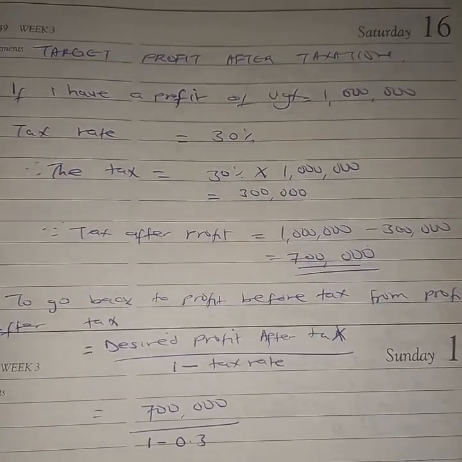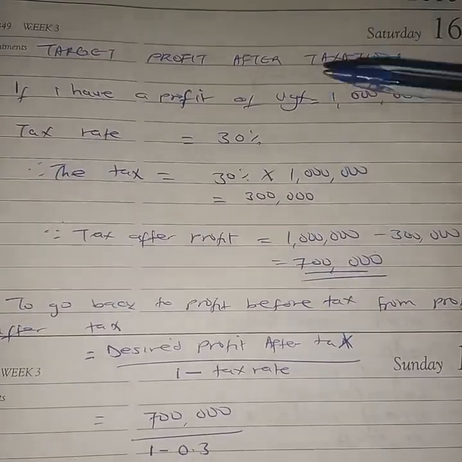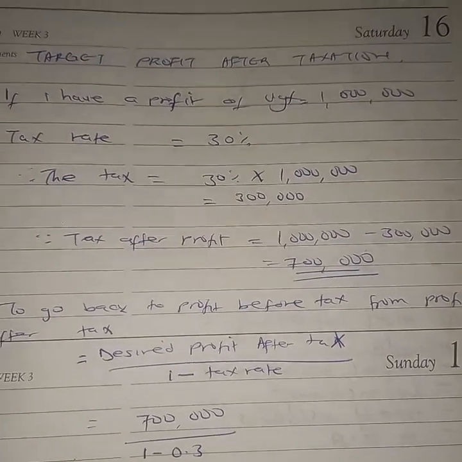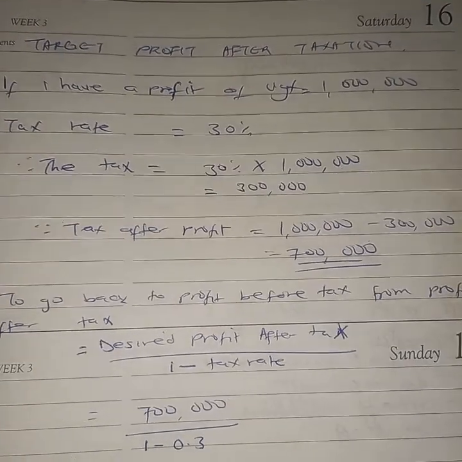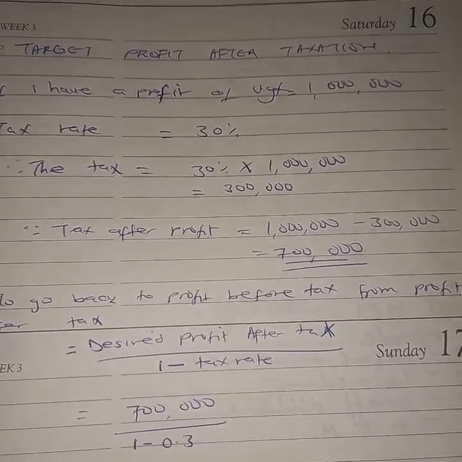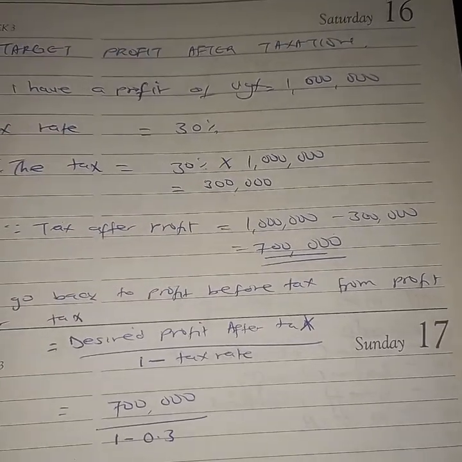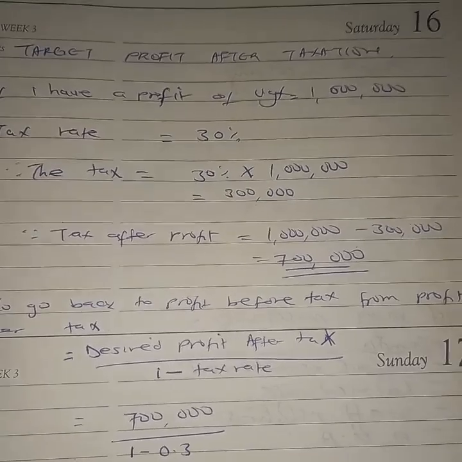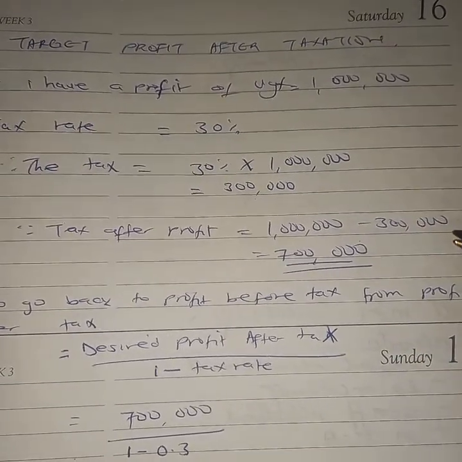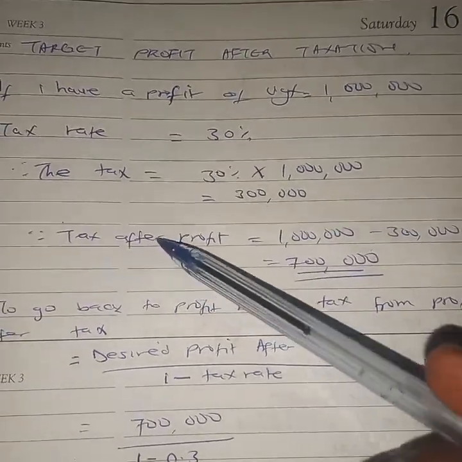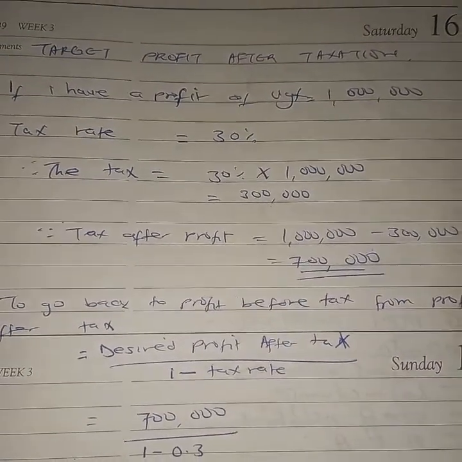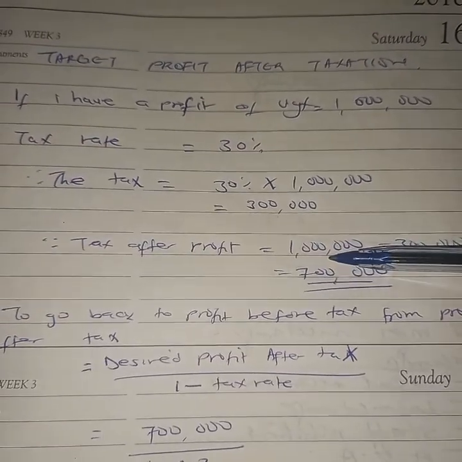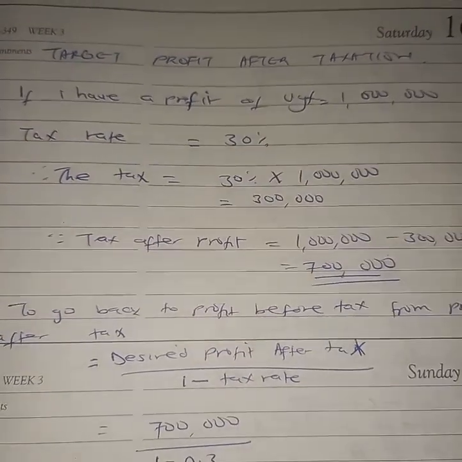So I've started with giving an example. If I have a profit of 1 million shillings and the tax rate is 30%, that means the tax I'm supposed to pay is 300,000. That is 30% times 1 million. So my target profit after tax would be 1 million minus 300,000. Sorry, you'll change this word. It's supposed to be profit after tax, not tax after profit. So it's supposed to be 1 million minus 300,000. That means the 700,000 is the profit after tax.